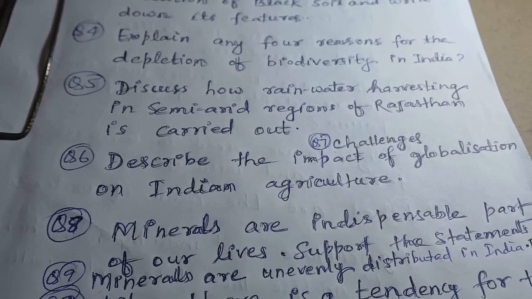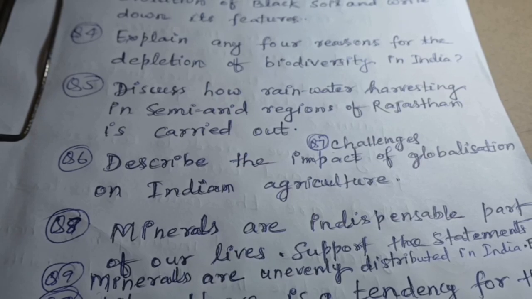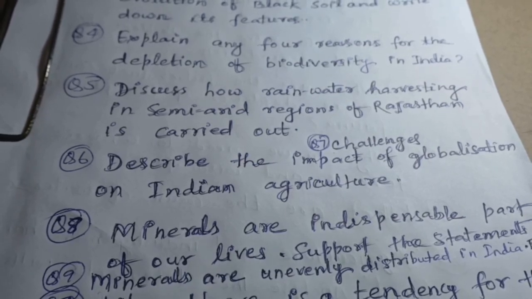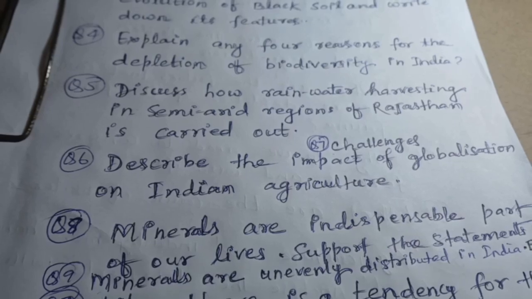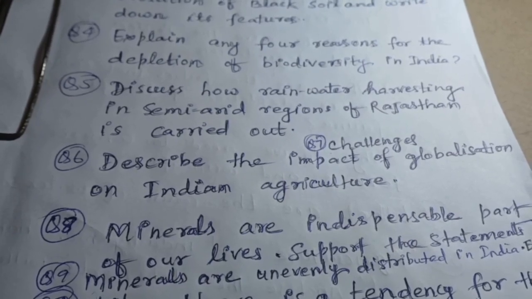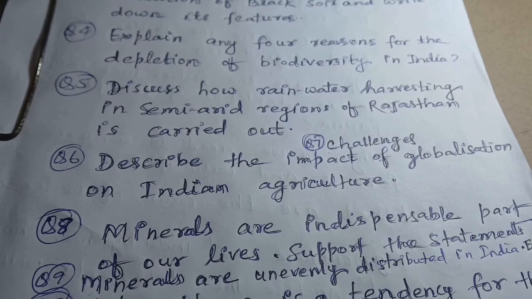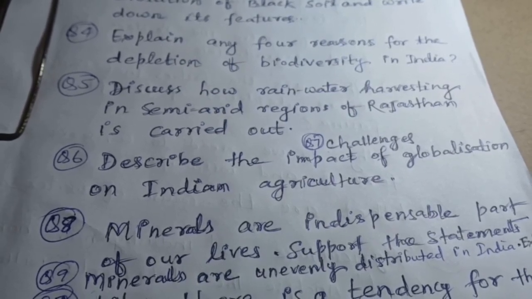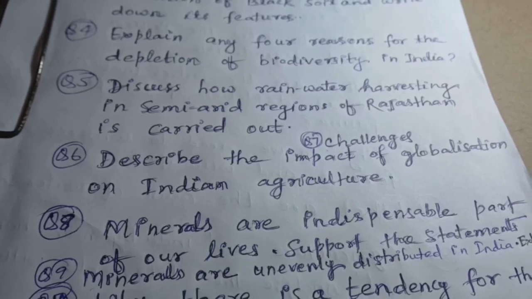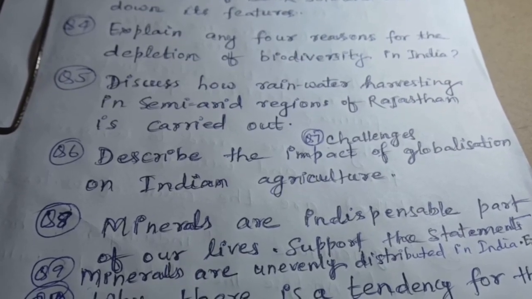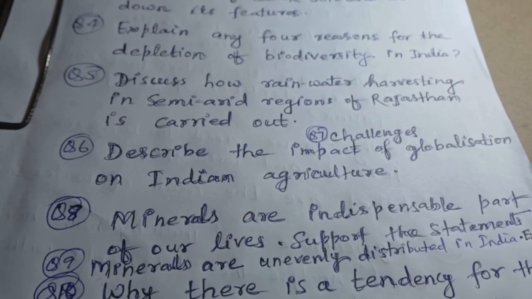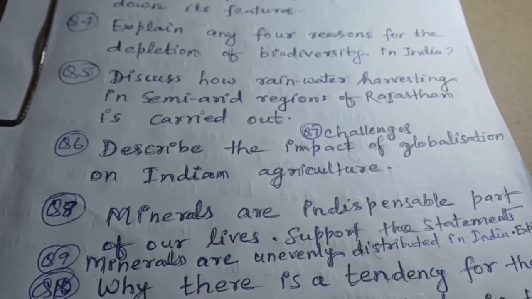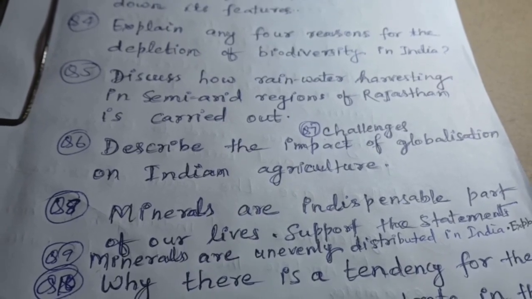Now also the third point is there is a loss of biodiversity because of reduction in the traditional crop varieties, because farmers are now not interested in traditional crop, they are shifting to cash crops production. So there is a loss of biodiversity, loss of various species, and now there is also income disparities.